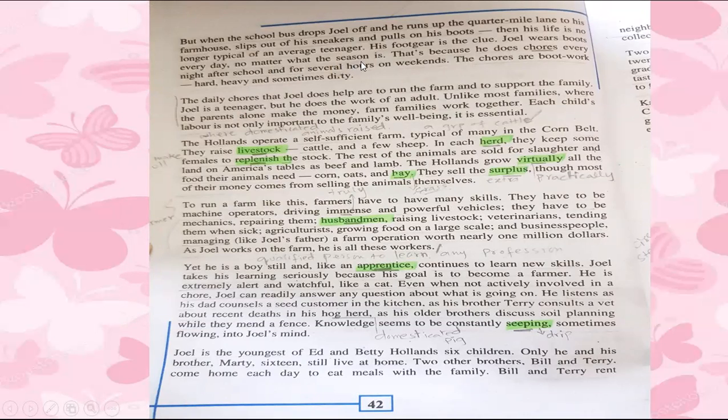He removes his sneakers and pulls on his boots, because boots are very important to wear over there, because he has to take care of other house chores now. Then his life is no longer typical of an average teenager. Now the author is explaining a little differently, right? Other teenagers' lives are totally different from this boy's, because now he'll be performing differently.